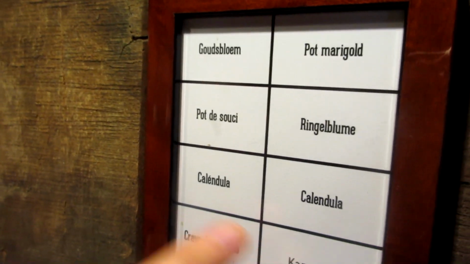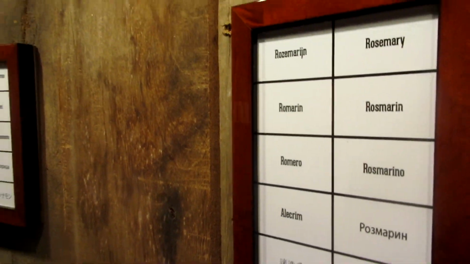Probably can't read it. It's too bright. Pot marigold, and this one's orange, rosemary, cinnamon, basil, coriander, mint, lemon, licorice, cardamom, eucalyptus, lemon balm, and juniper berry. Yeah, so they would add that to the beer to make it taste better.